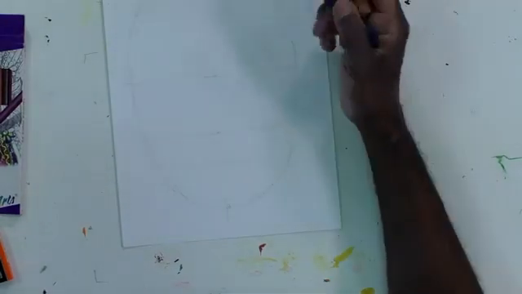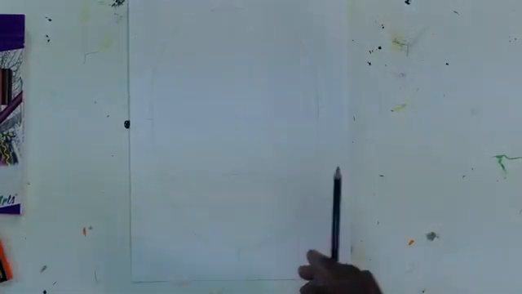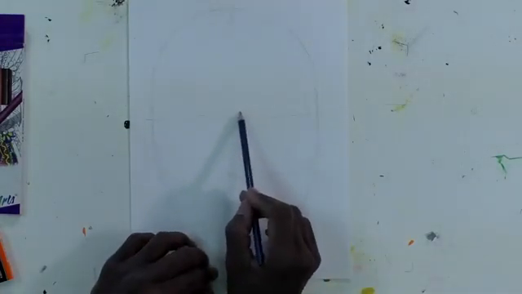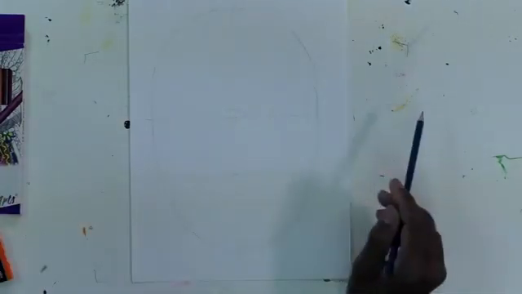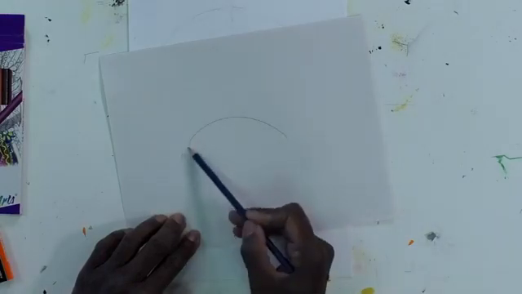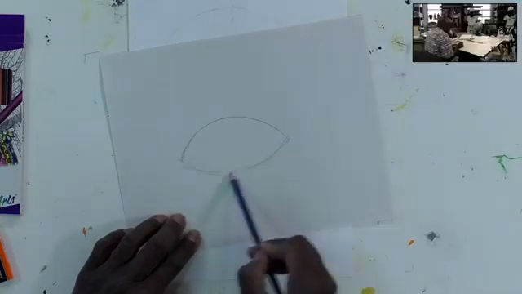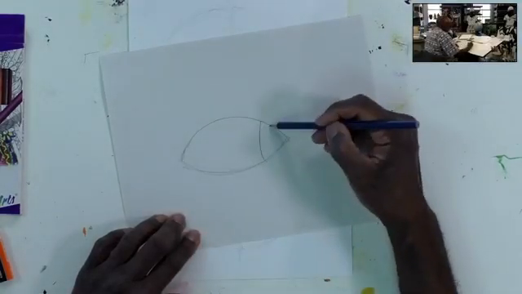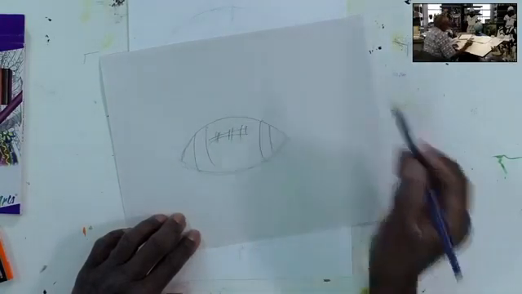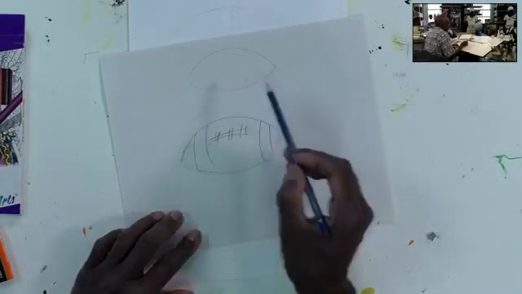Now, with your pencil, I want you to draw an eye-like shape. The eye-like shape is like drawing a football. It curves like that, comes to a point and curves down like this, like a football. See, if I drew some markings, we have a football. This is the basic shape of an eye.